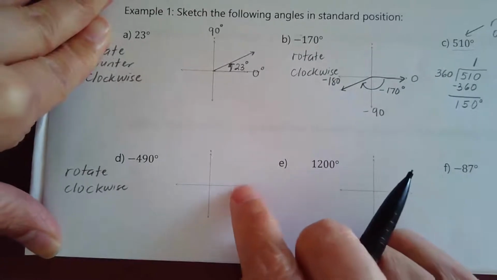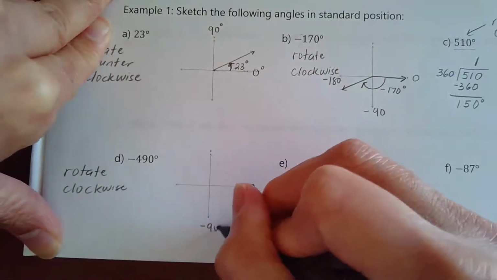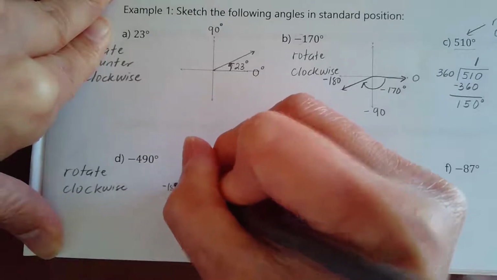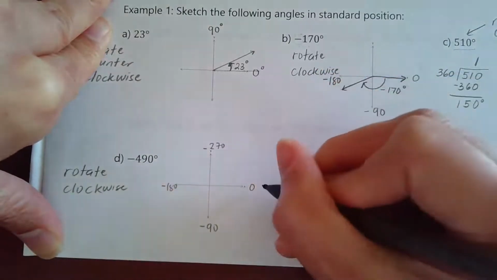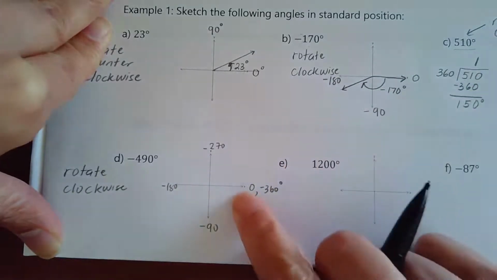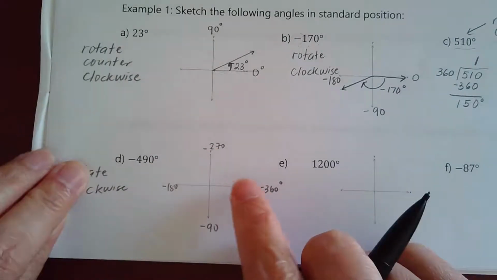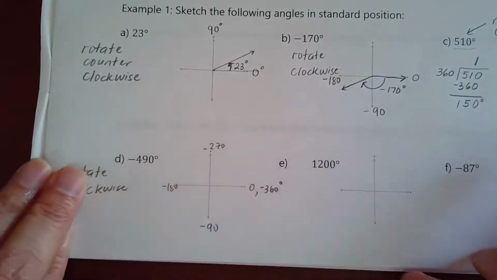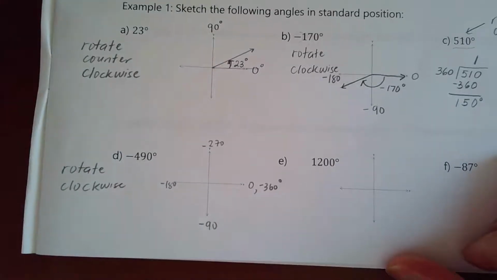And again, if we rotate from 0, negative 90, negative 180, negative 270, and then this is going to be negative 360 degrees, but then we have to rotate a bit more to get to 490 degrees in there. So this is how I do it.